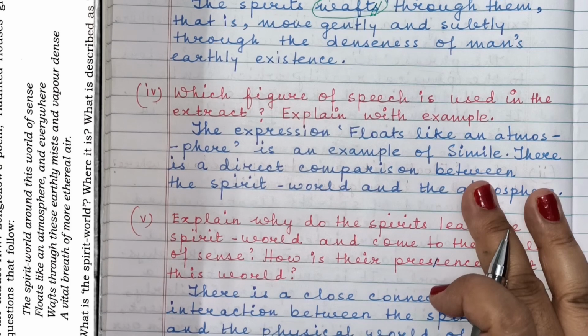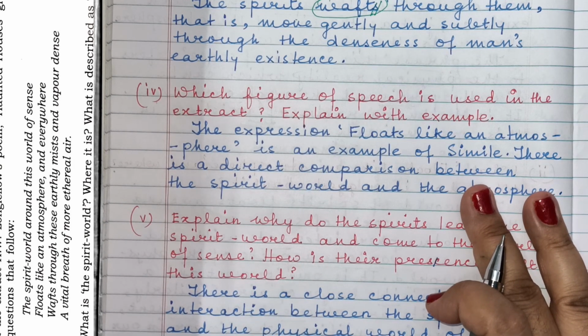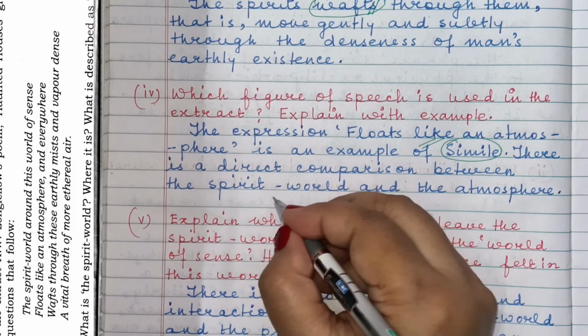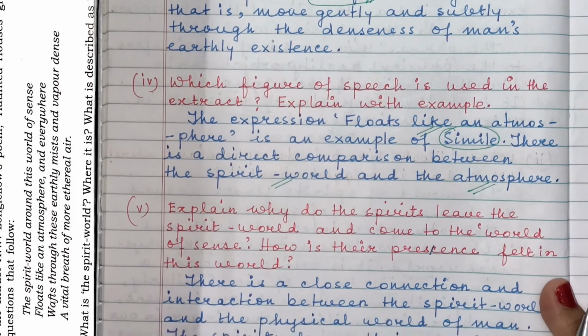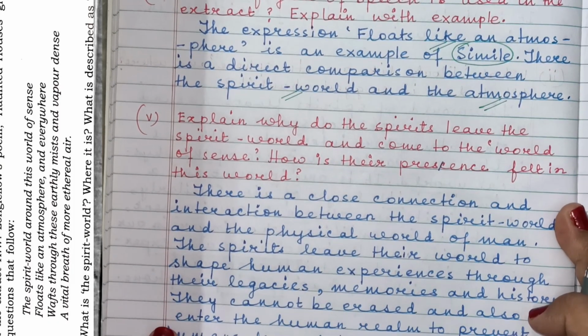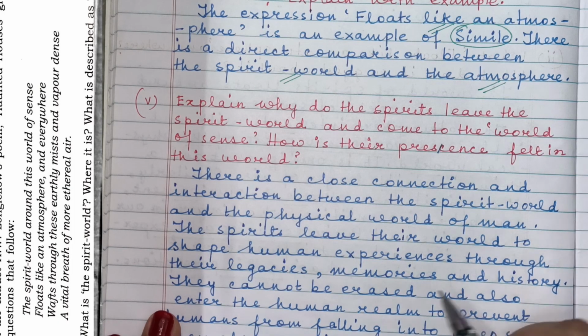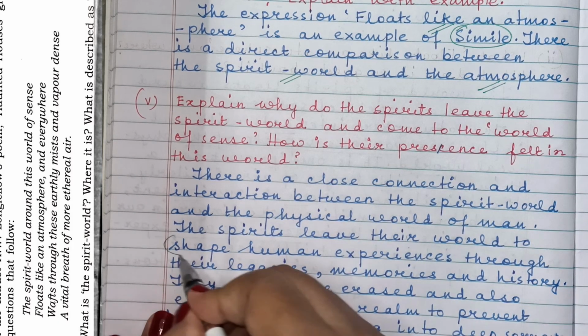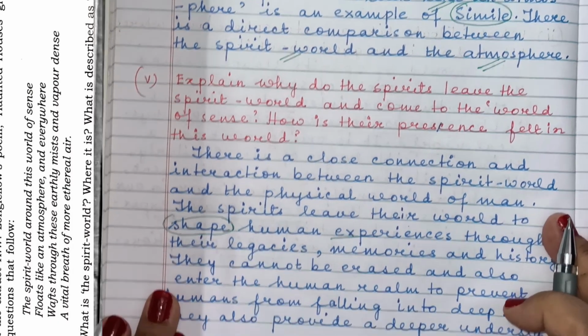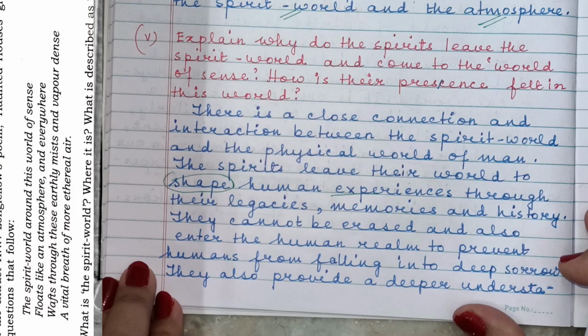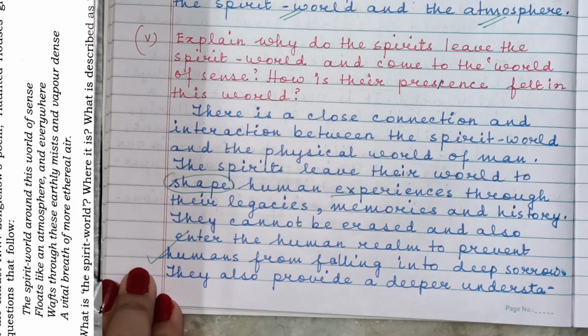Which figure of speech is used in this extract? Explain with example. The expression floats like an atmosphere is an example of simile. See, like. There is a direct comparison between the spirit world and the atmosphere. Explain why do the spirits leave the spirit world and come to the world of sense. There is a close connection and interaction between the spirit world and the physical world of man. The spirits leave their world to shape human experiences through their legacies, memories, and history. They cannot be erased and also enter the human realm to prevent humans from falling into deep sorrow.